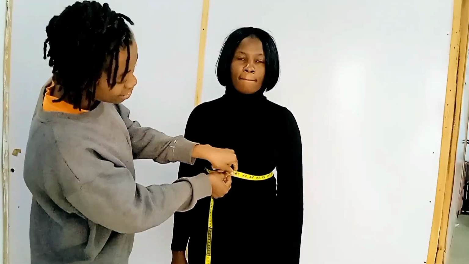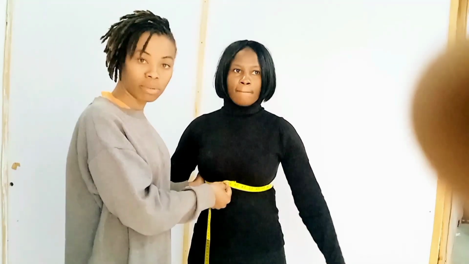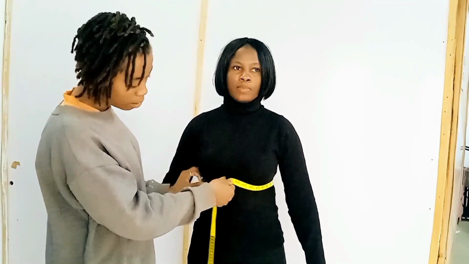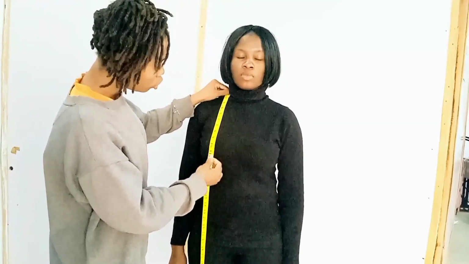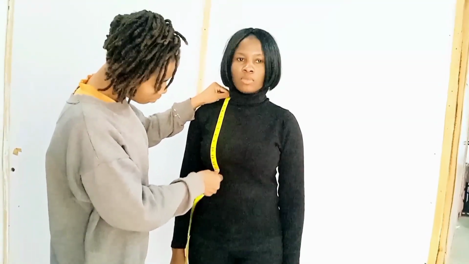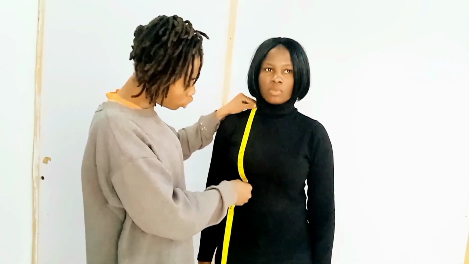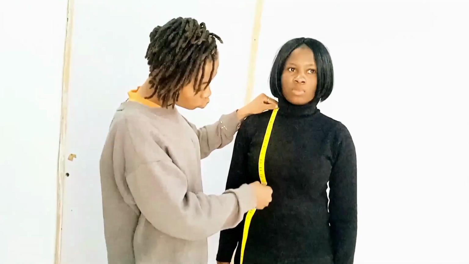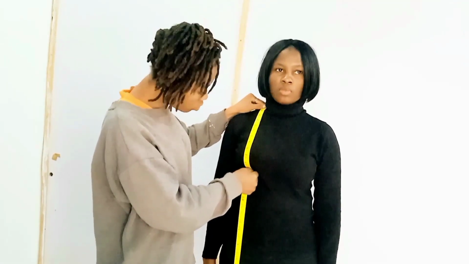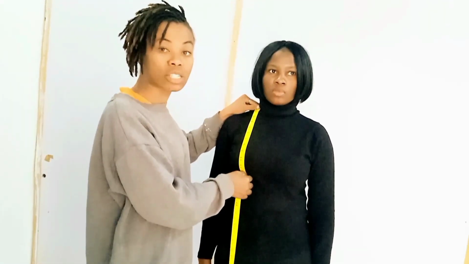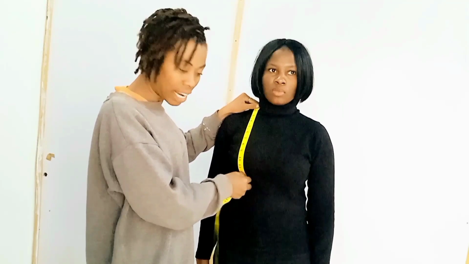So this is that about that. Your measurement should be firm but not tight. That is that about the under bust measurement. Now you want to take your shoulder to under bust. And when taking this measurement, you want to ensure that you push the bust a bit up. You tilt it up to ensure that you have that cupped effect, right?